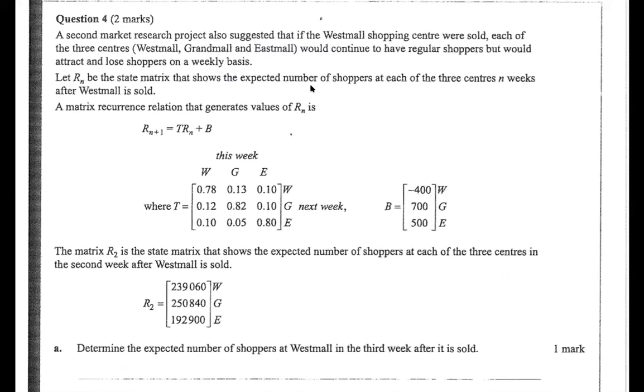Finally, question 4 for the matrix module. This time, the recurrence relation has a little bit of difference. It has a plus b for each transaction. So you must include that in your calculation where appropriate. This is your transition matrix.